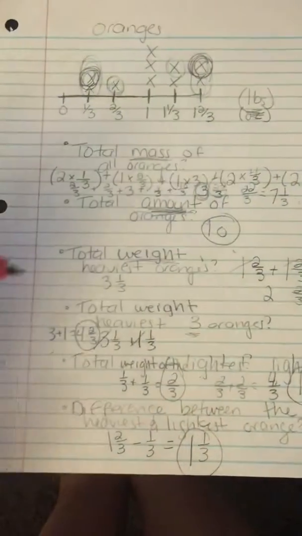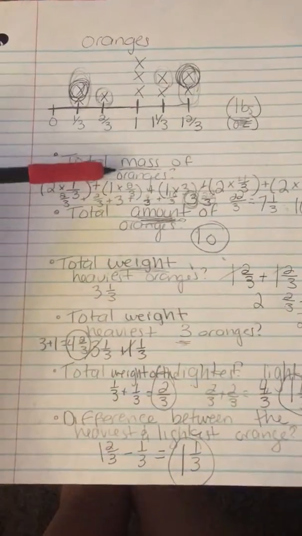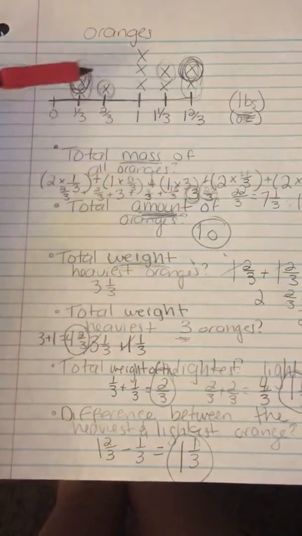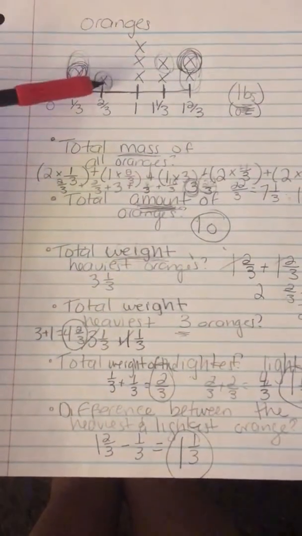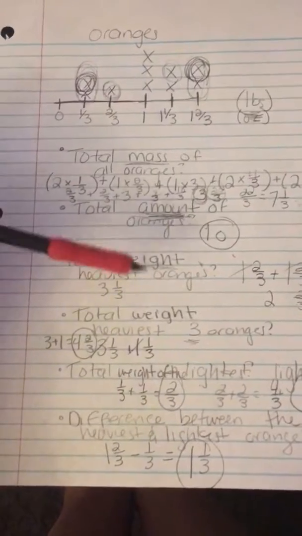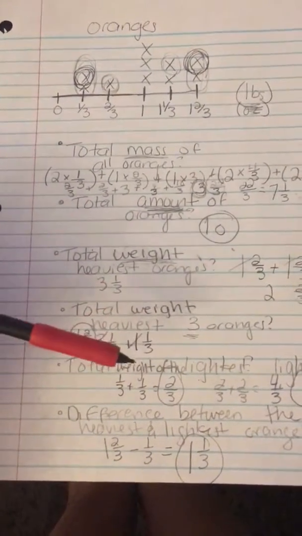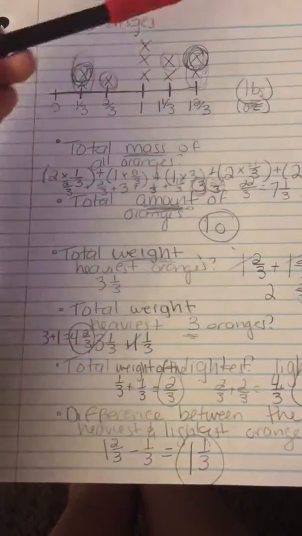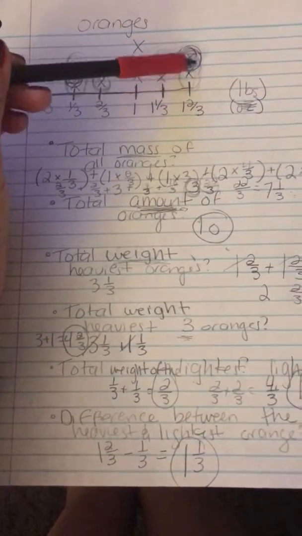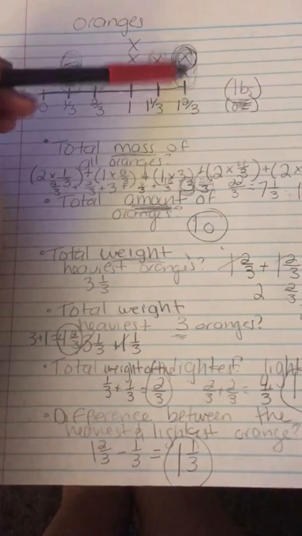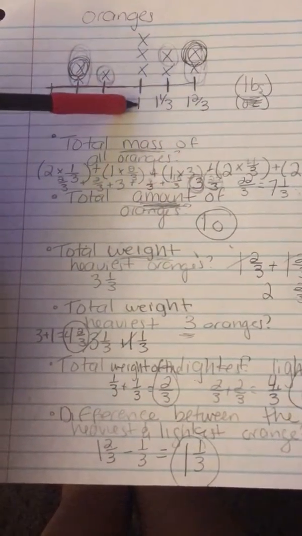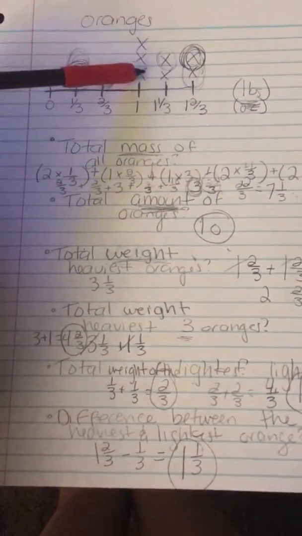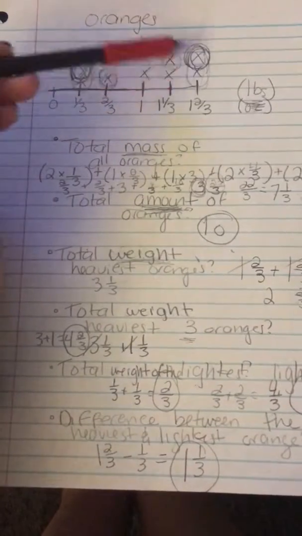So the worst part about line plots is looking for the wording. What is it asking? Am I asking for weight and mass where I have to do extra work, or is it asking for the amount where I just have to count the x's? Most of the time it's gonna ask for your weight. And don't fall victim to like, oh, it says I just want the heaviest 3. That means you have to have these two and this one, not the 3 heaviest weights, because that's 7 oranges right there.